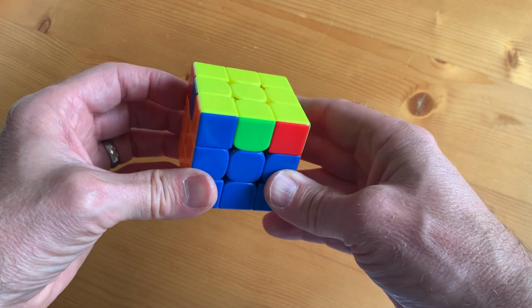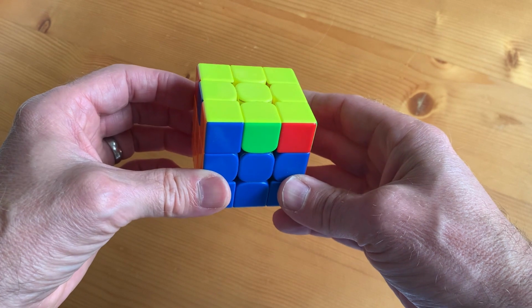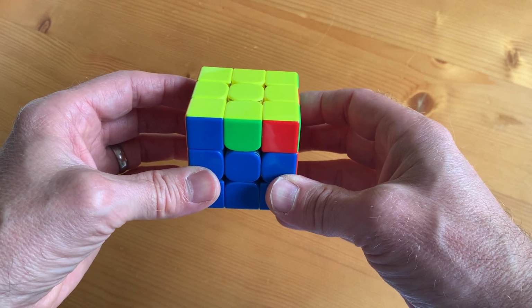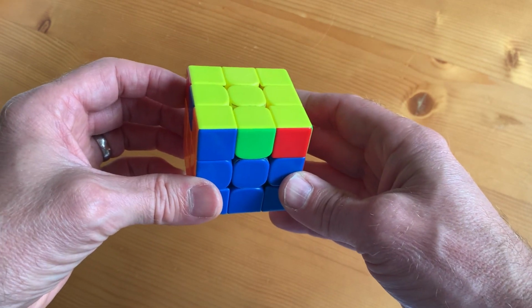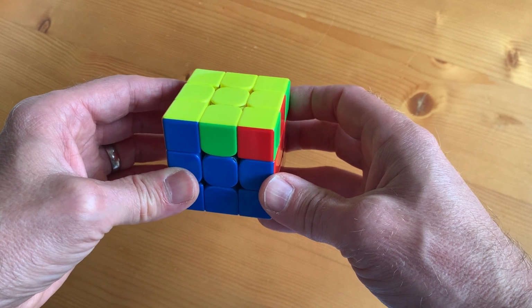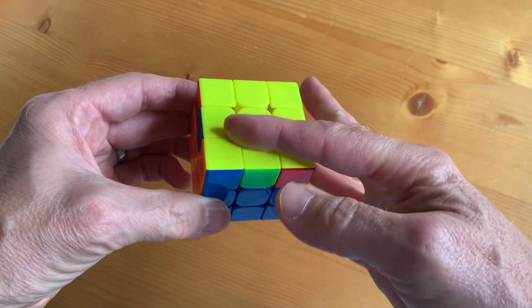Instead of doing full PLL, which requires learning 21 algorithms, you can get away with just 2, although your times will be much faster if you take the time to learn 2 algorithms for First-Look PLL and 4 algorithms for Second-Look PLL. So after completing OLL, you will have a yellow face.